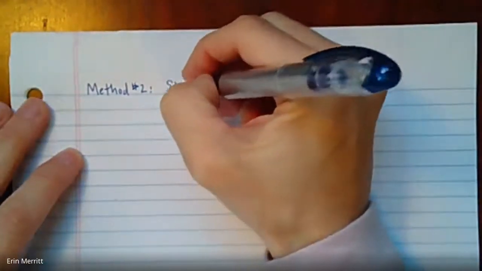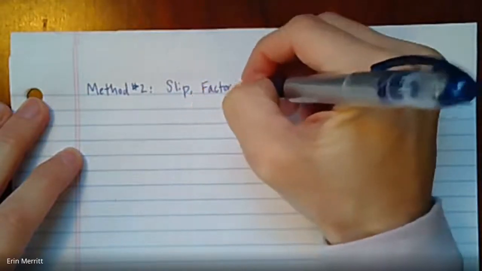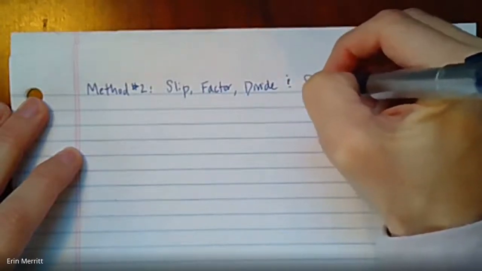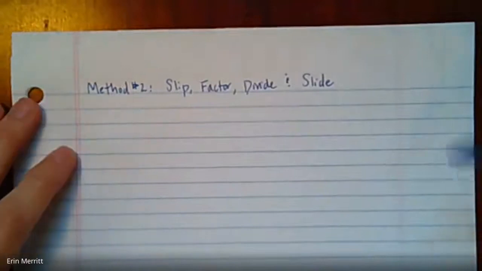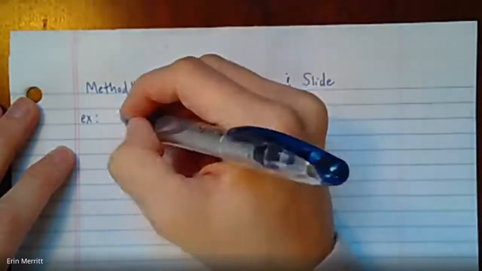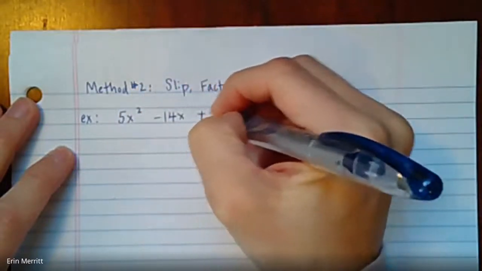Some of you might know it as slip and slide. I'm not going to lie, I never actually remember what the name fully is, but if we talk about all the pieces of it, we're going to call it a slip, factor, divide, and then slide. Now you can call it whatever you like. You don't actually have to know that full name, but let's take that same example and see if we can run it again. So it was 5x squared minus 14x plus 8.